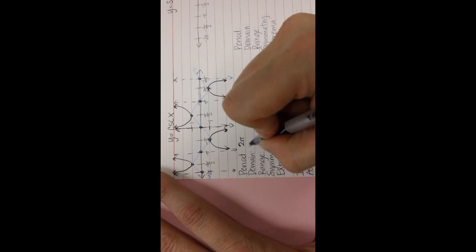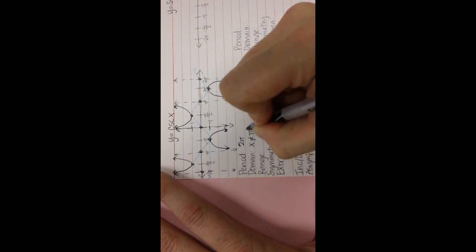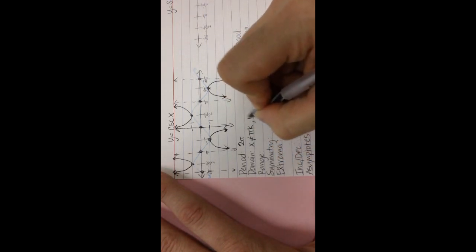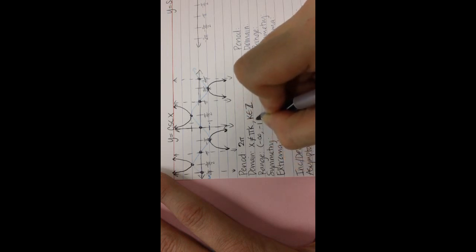Our domain this time is going to be x cannot equal, and basically you're going to state everywhere there's an asymptote, okay? So we have one here at 0 and it occurs every pi units. So we would say x cannot equal pi k, where k is an element of the integers. Our range is going to be negative infinity to negative 1, which is included, union 1 to infinity. If you look at the graph, these parabolas down here both go up to negative 1, but will not cross it, and then we start again here at 1 and go on to infinity.